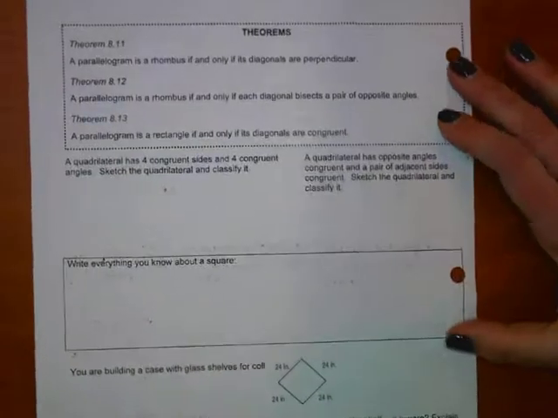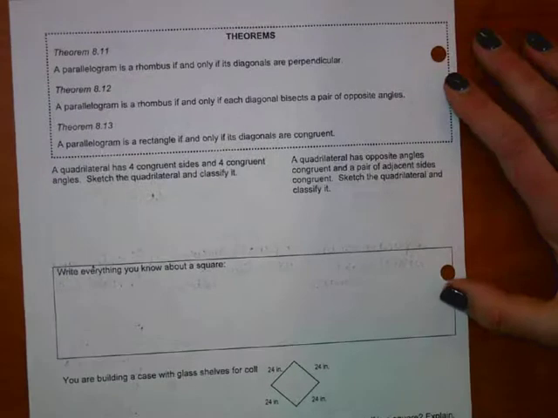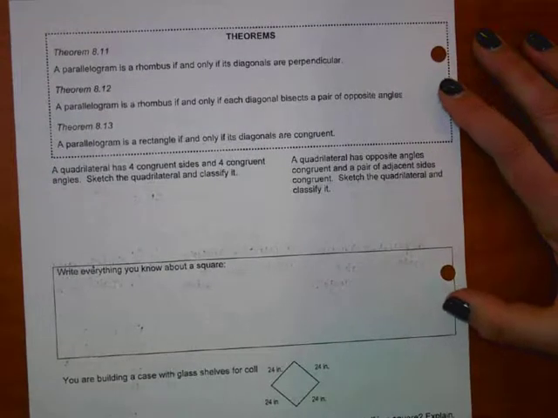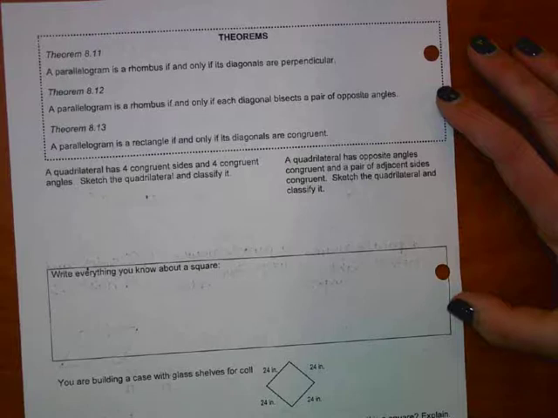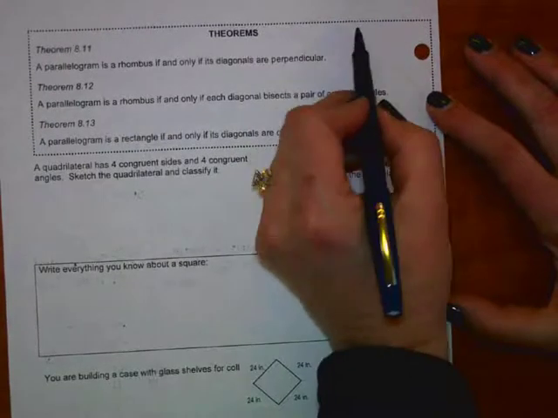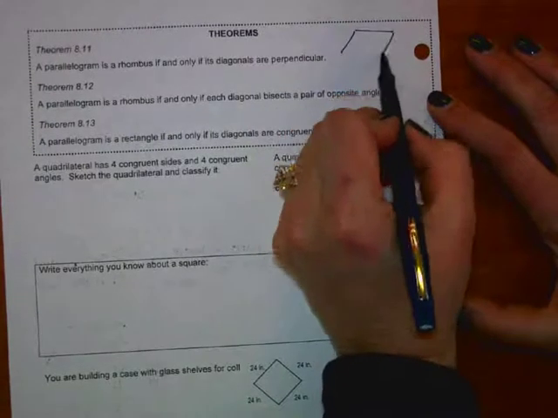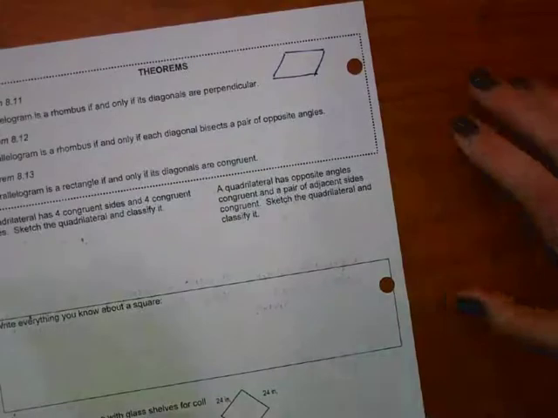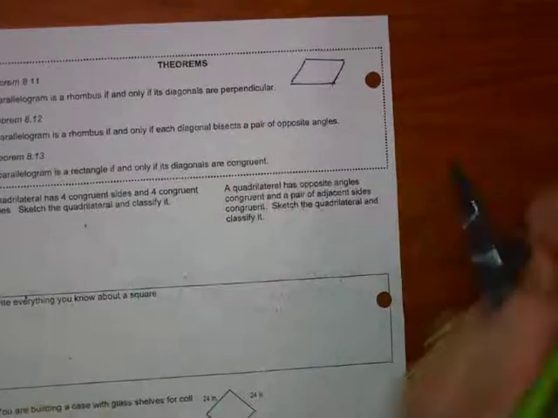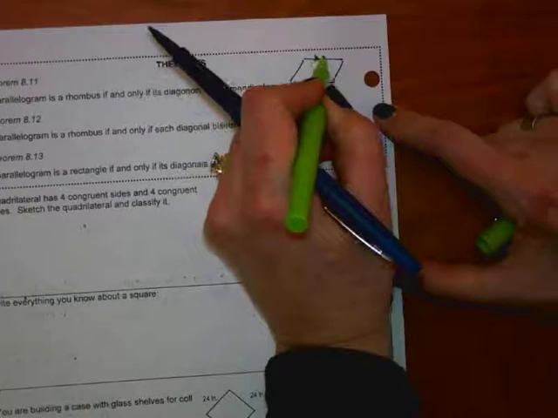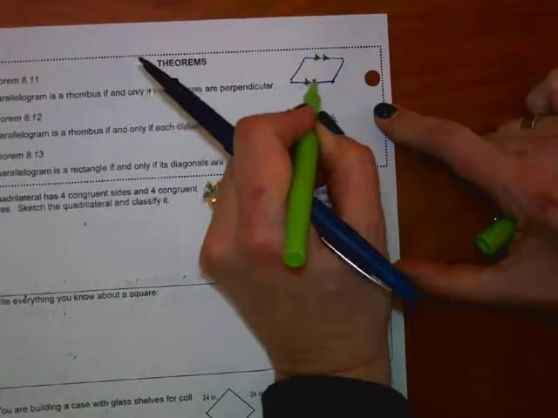Okay, more theorems. Here we go. A parallelogram is a rhombus if and only if its diagonals are perpendicular. So there's a rhombus. Actually, they told us it was a parallelogram, so let's just draw our little parallel things.